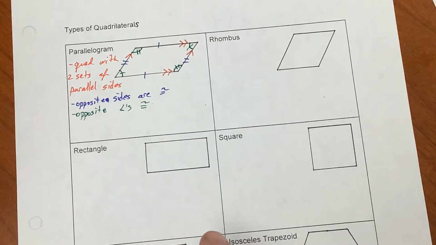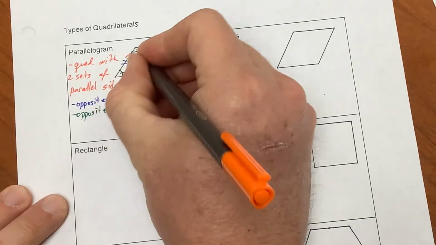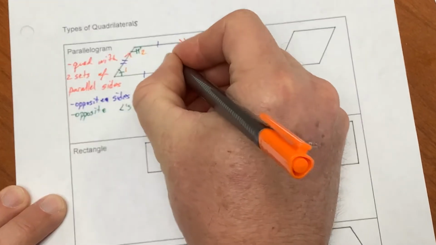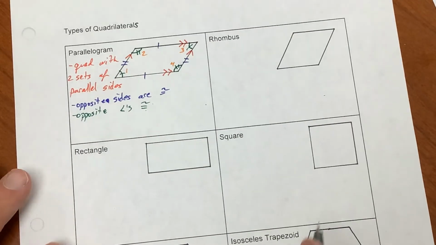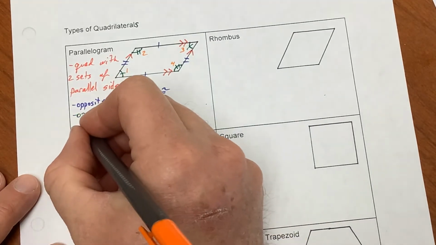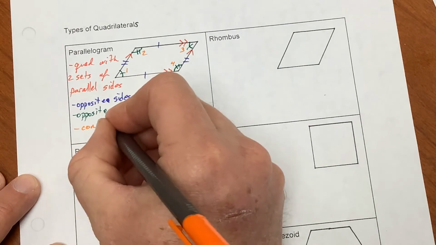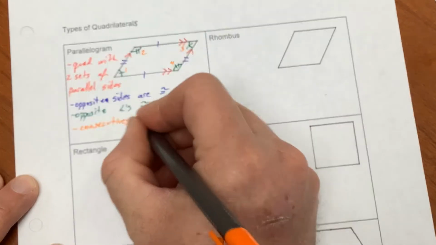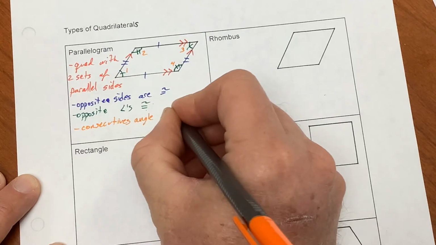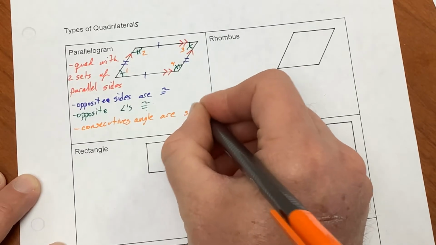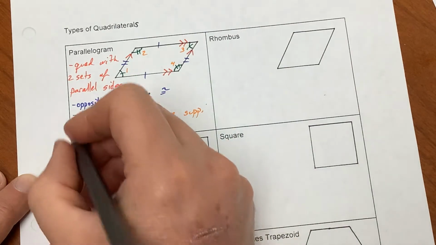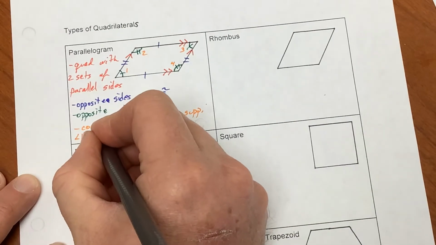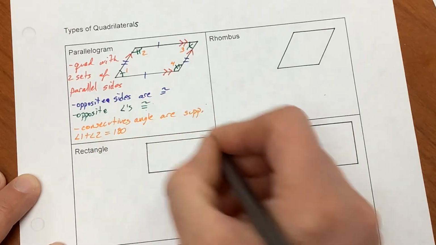Now, another thing about it is, let me just number these angles. Let's say that's number 1, that's number 2, 3, and 4. So there's a lot going on in that picture. Another thing about them is consecutive angles, which are the ones next to each other. Consecutive angles are supplementary, which means they add up to be 180. So angle 1 plus angle 2 would equal 180.